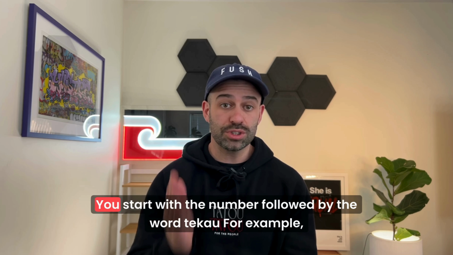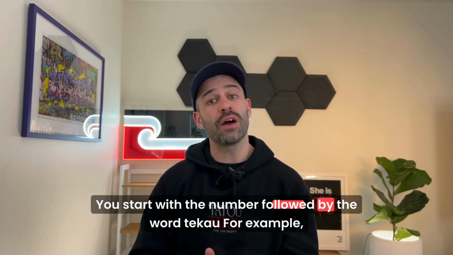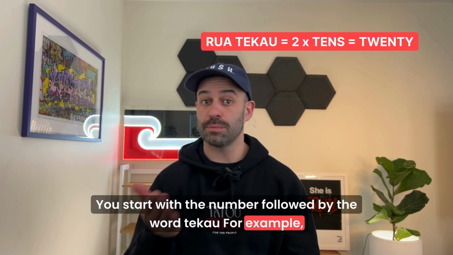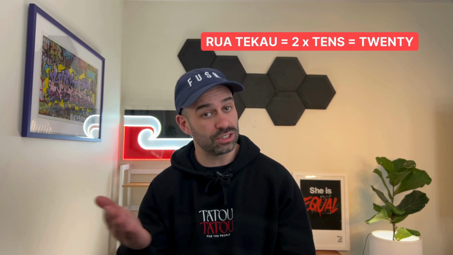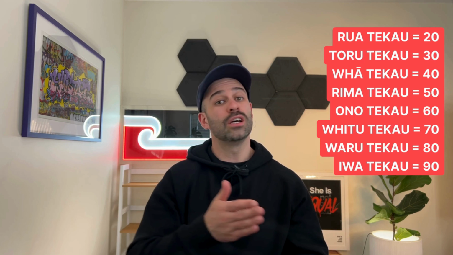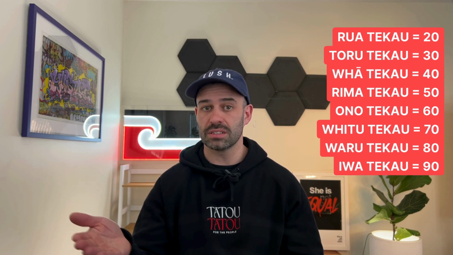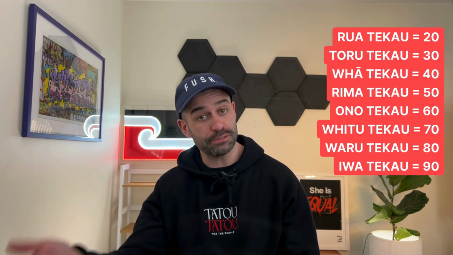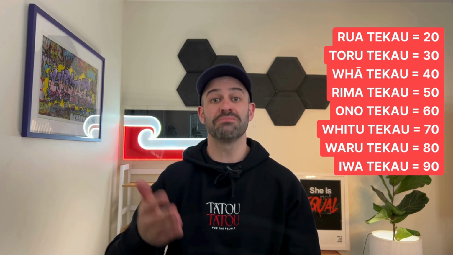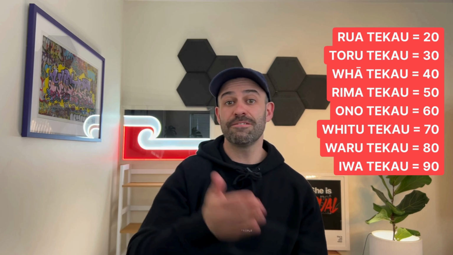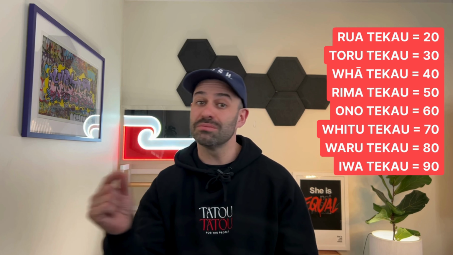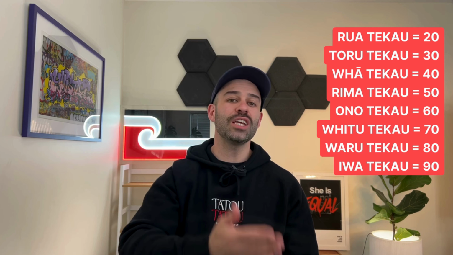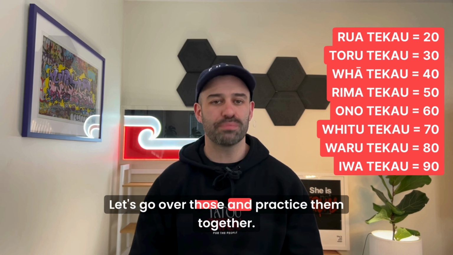Now let's practice counting in tens. This is really simple. You start with the number, followed by the word tekau. For example, rua tekau is 2 tens, 20. Toru tekau, 3 tens. Whā tekau, 40. Rima tekau, 50. Ono tekau, 60. Whitu tekau, 70. Waru tekau, 80. And iwa tekau, 90.